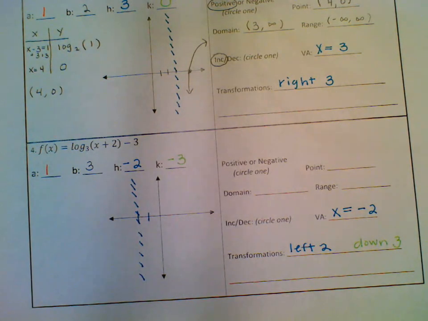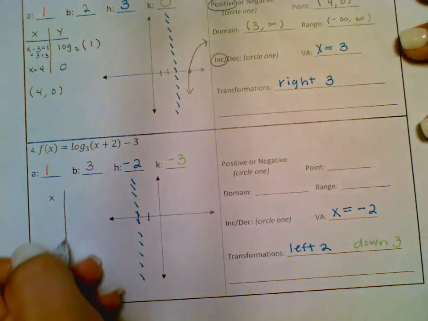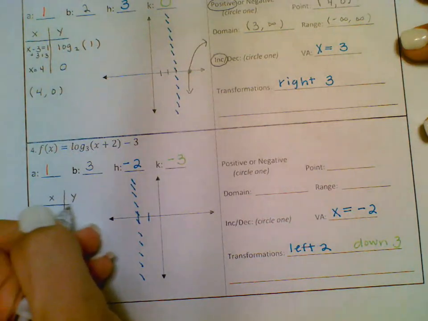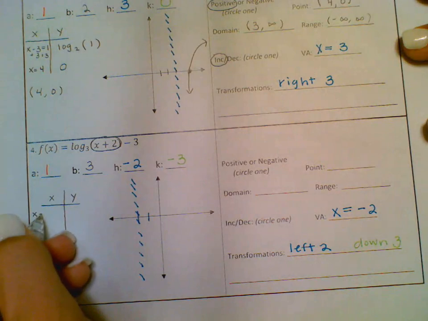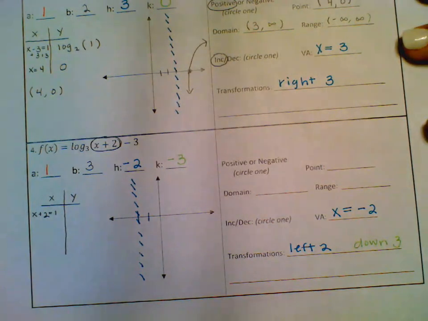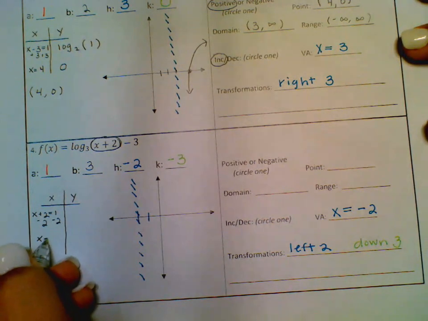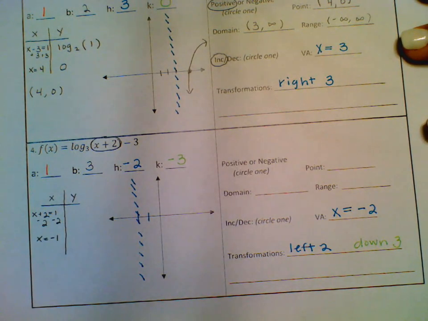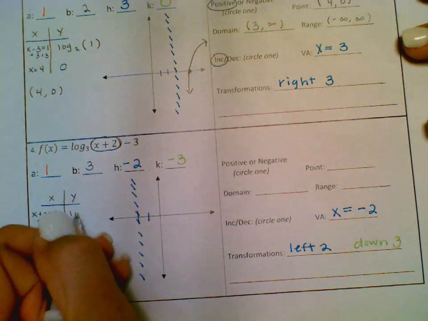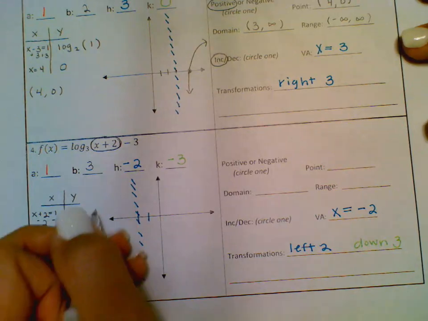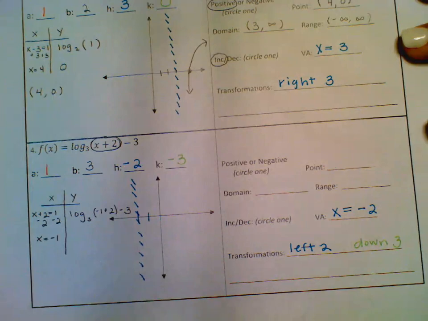All right, and then I'm going to find my point. In order to find my point, I'm going to take my argument and set it equal to 1. X plus 2 equals 1. Subtract 2, subtract 2. X equals negative 1. And then the y value, it is going to be the k, but I'll show you why. Log base 3 of negative 1 plus 2, ooh, running out of space, minus 3.